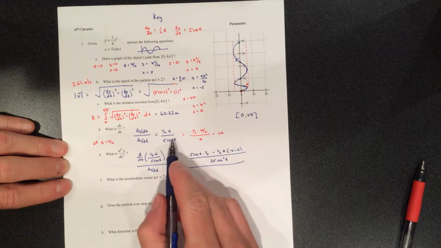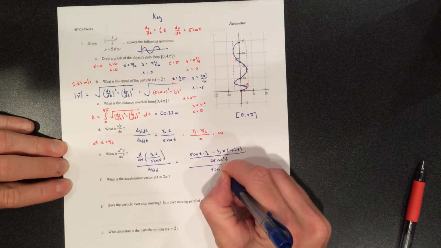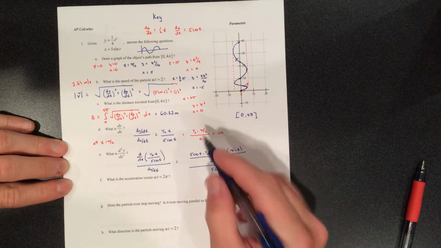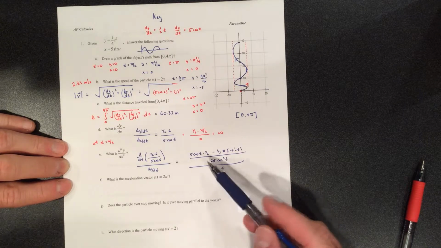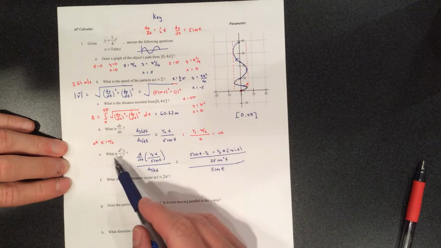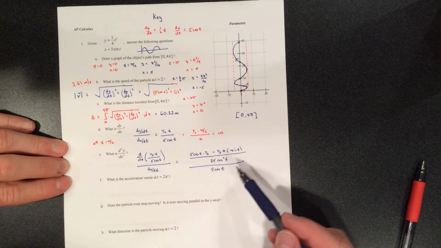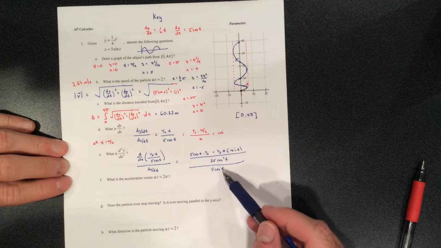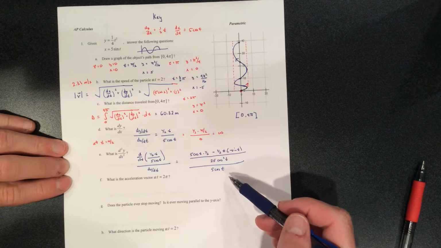And what is dx/dt? It's right here, 5 cosine t. Now this is a nasty thing. Maybe we could make this 125 cosine cubed, but either way, if we wanted to find it, we would use the calculator to plug in and find the second derivative at a specific time. So I'm just going to leave it as is and not simplify it algebraically.